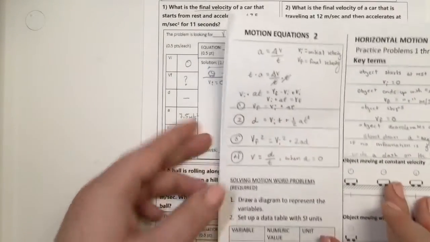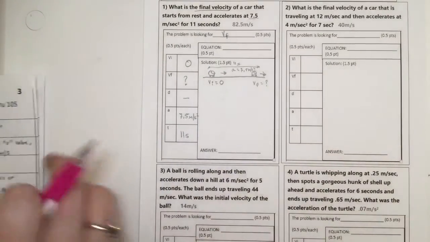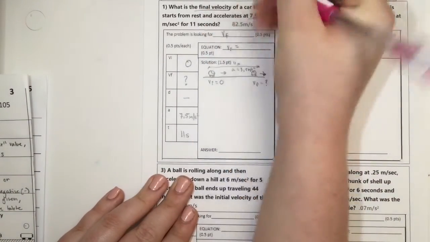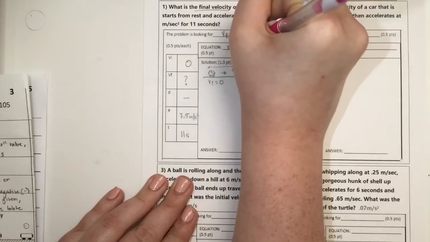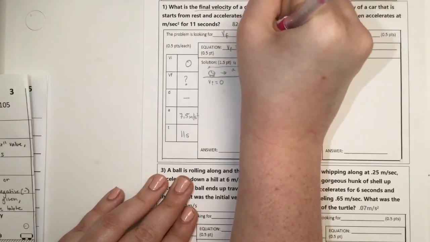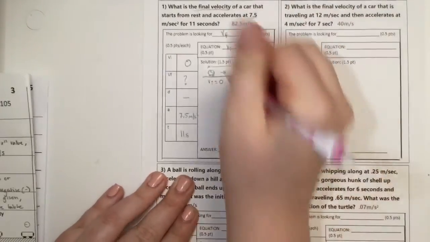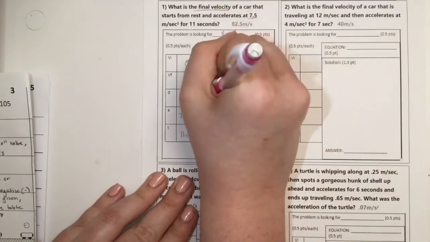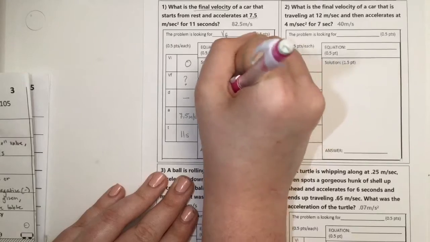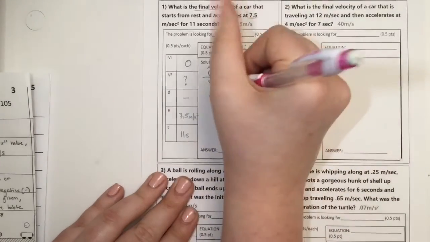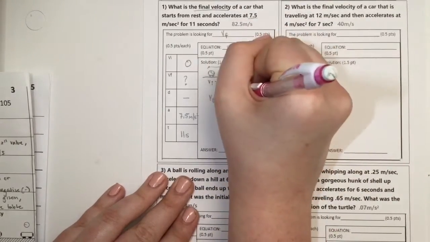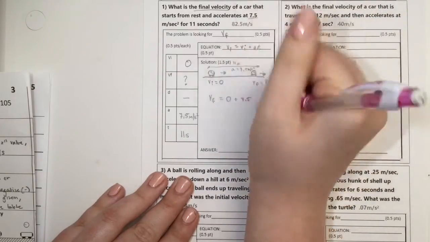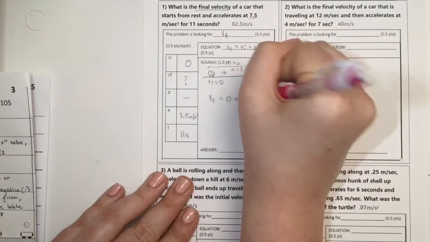All right, so I'm going to go ahead and write that down in our equation section. Final velocity equals the initial velocity plus the acceleration times time. All right, so we determined that we don't know our final velocity, so we're just going to leave it as vf. It's going to equal the initial velocity, which is 0, plus the acceleration, which is 7.5, times the time, which is 11.